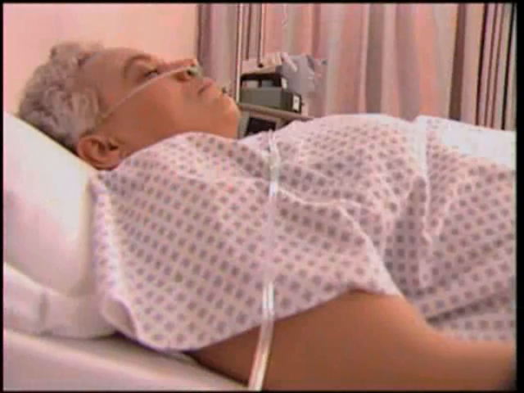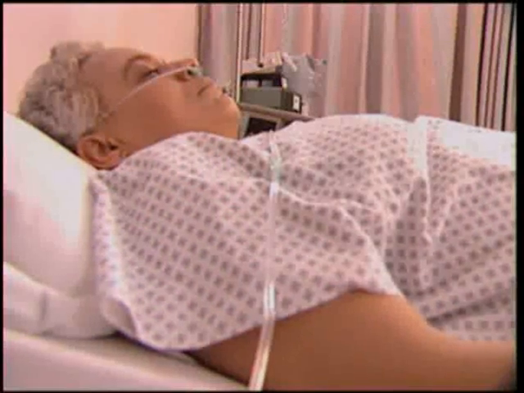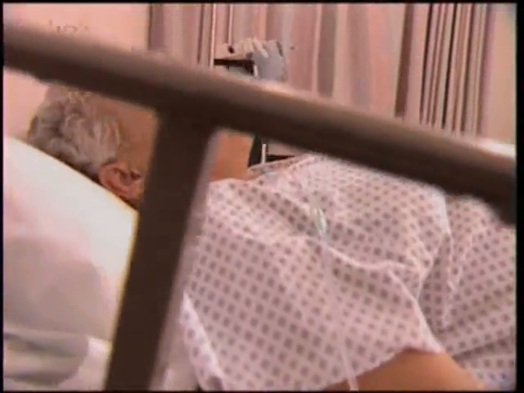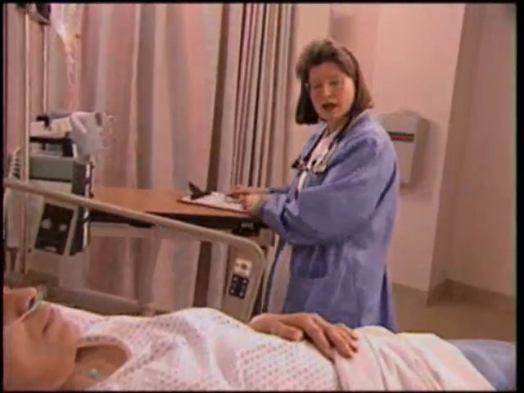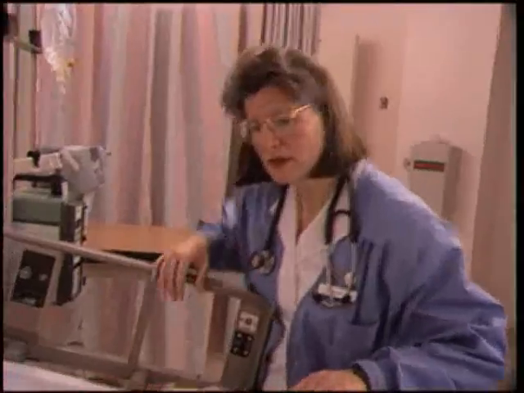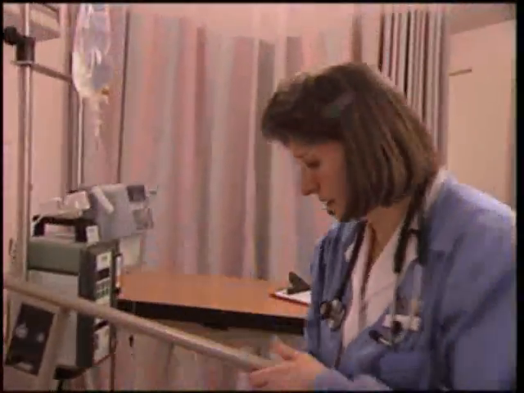This patient with type 2 diabetes mellitus was admitted to your unit today for treatment of pneumonia. During your rounds, you notice that she's lethargic and difficult to arouse. You suspect that she may have hyperglycemic hyperosmolar state, or HHS, an acute complication of type 2 diabetes mellitus.